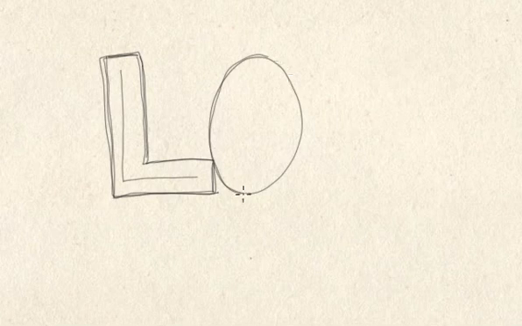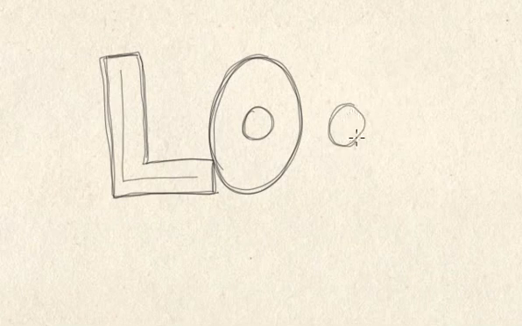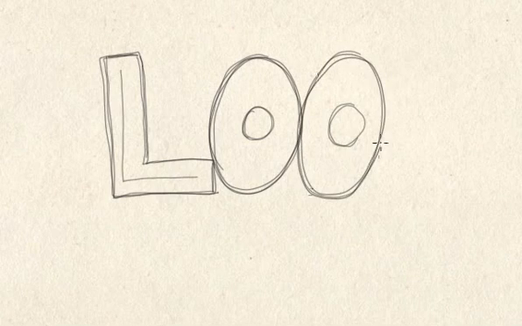Some letters are easier than others, certainly. The L, the I, another easy letter, an O. Just simply creating a large circle, and then you could put a smaller circle on the inside. Or what you could also do, you could start out with a small circle and do a much larger circle. And don't forget, overlap these letters. Have some fun with them.